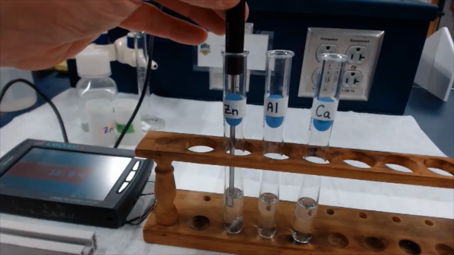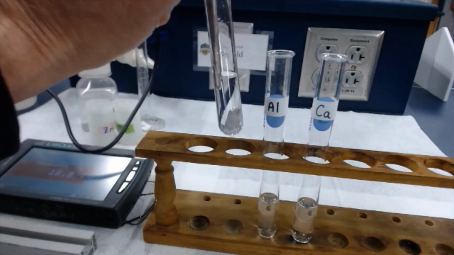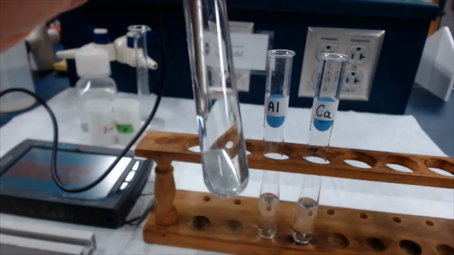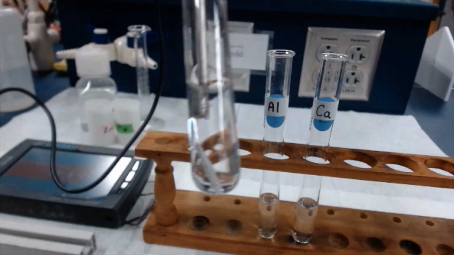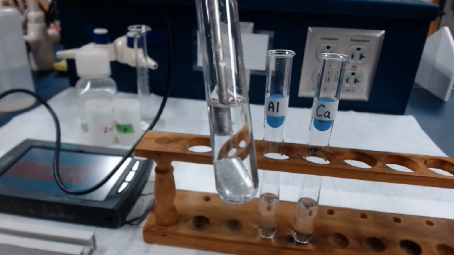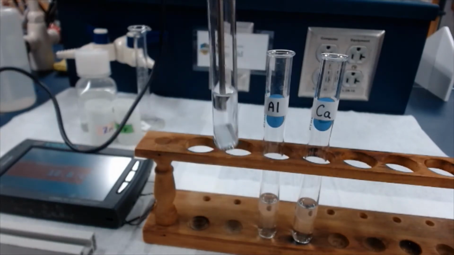Let's come back to our zinc. All right, so hopefully you can see. Oh, I just knocked it over. But there were a few tiny little bubbles along the edge of the zinc. There, you can kind of see it. Okay, and then let's check out the temperature.